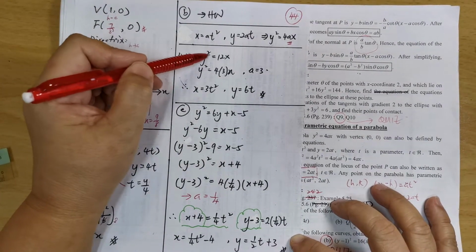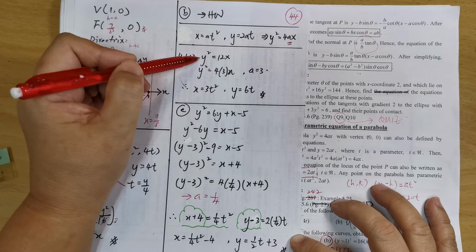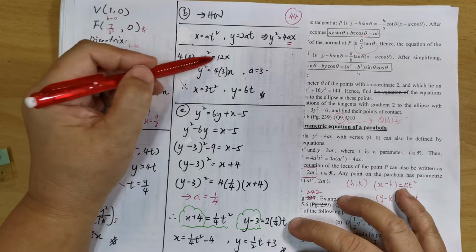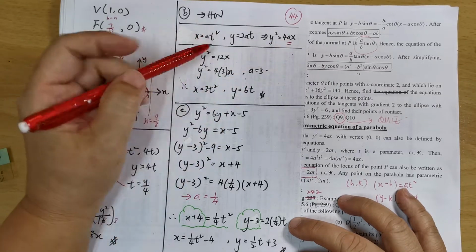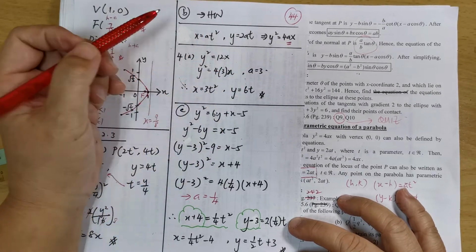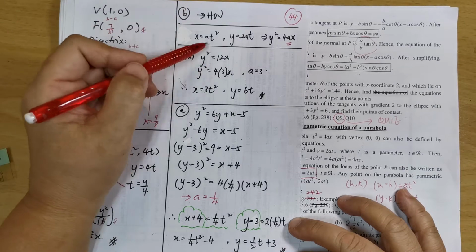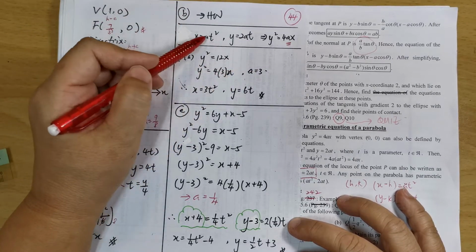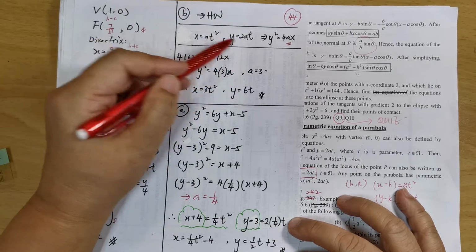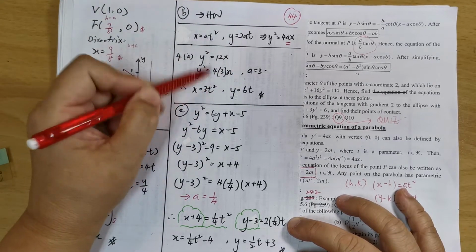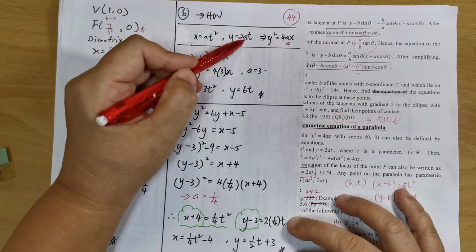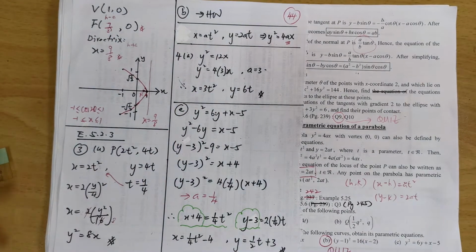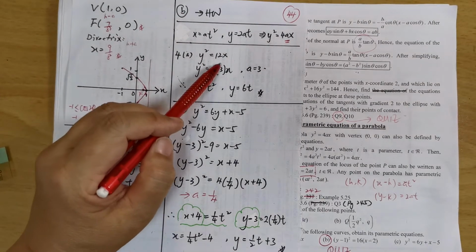You are given y squared equals 12x, so find the parametric equation. Of course, in Cartesian form now, we don't want the trigo. The standard form is 4ax, so I write 12 as 4 times 3. Very clear, your a is 3. Just substitute a equals 3 into the two equations. So x equals 3t squared, and y equals 2 times 3 times t, which is 6t. That's it. Simple, right? This is for vertex at the origin.